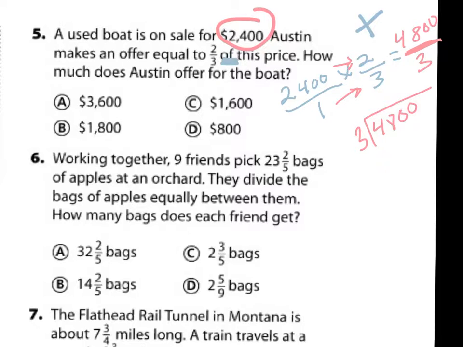Let's look at number 6. Working together, 9 friends pick 23 2/5 bags of apples at an orchard. Okay, 9 friends, circle those. They divide. It tells you right there what to do. Divide the bags of apples equally between them. How many bags does each friend get?